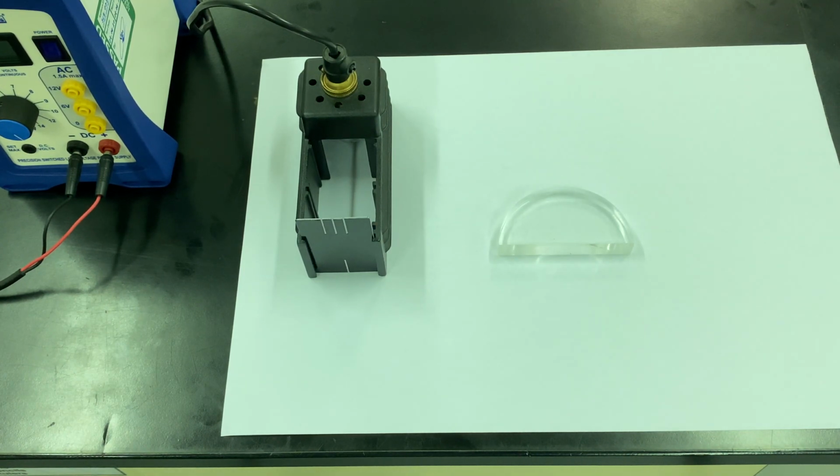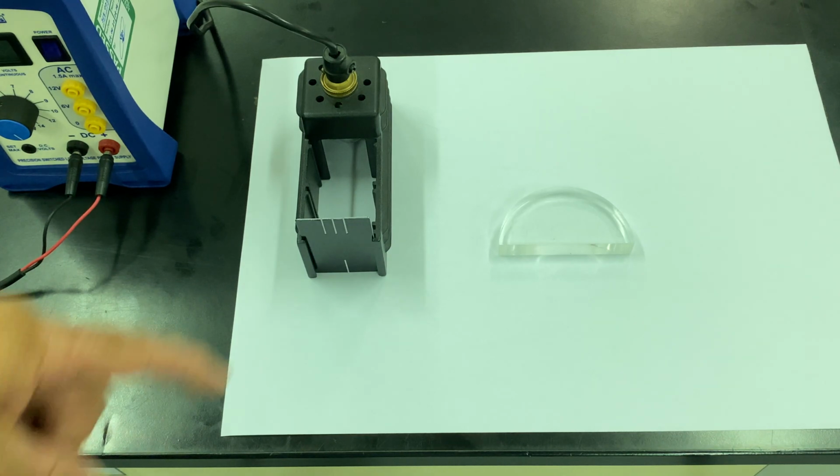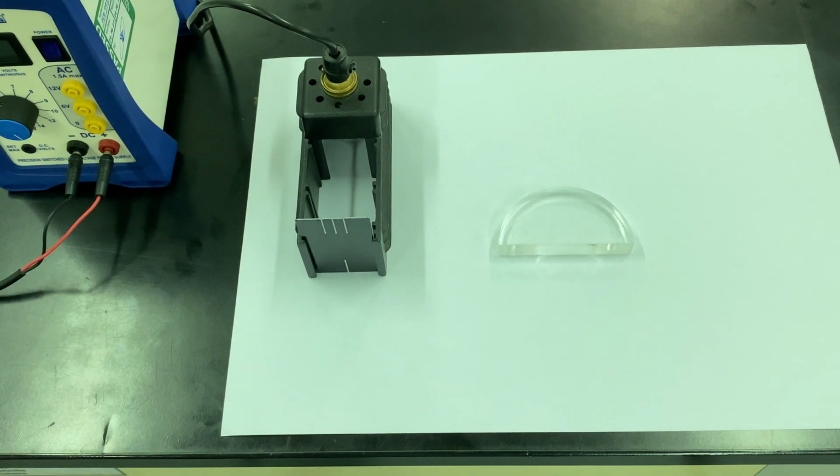Here's a short investigation where we're going to investigate total internal reflection. Now it's related to refraction, but it's a little bit different. There's a little bit of reflection as well. Now it's going to happen at the boundary between two transparent media. In this case we've got perspex and air.